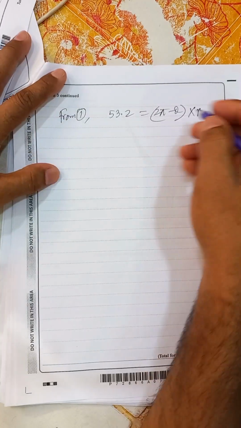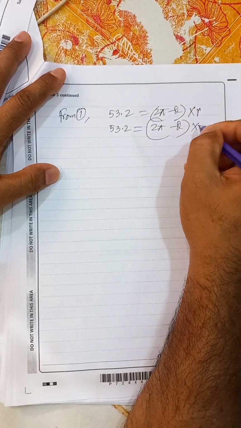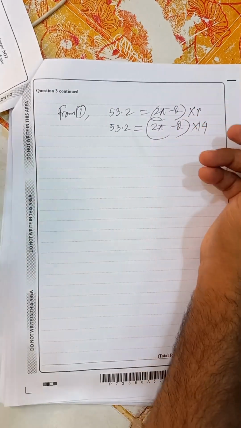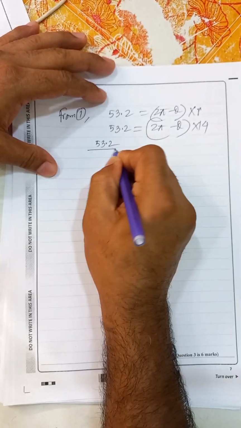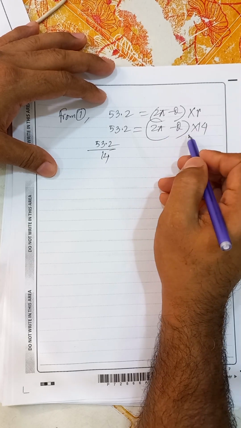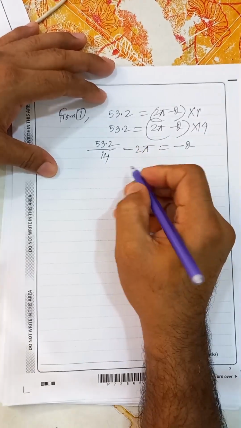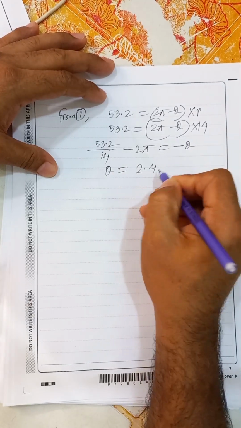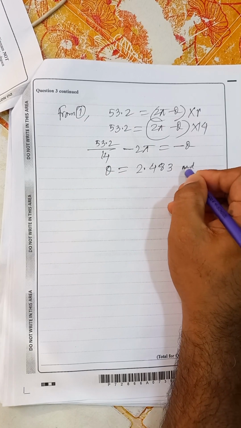Already r we have got, so 53.2 equals (2π − θ) times r, where r is 14. If we just calculate, then making θ the subject, it will be 53.2 over 14, and if I bring that 2π, it will be minus 2π equals negative θ. Multiply both by negative, and the answer we get is θ = 2.483 radians.